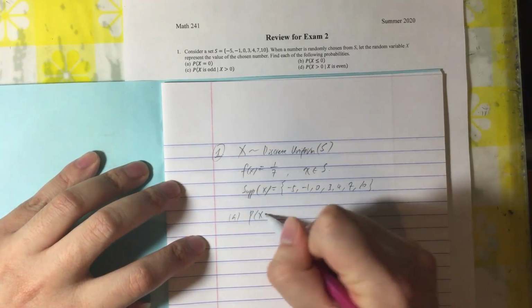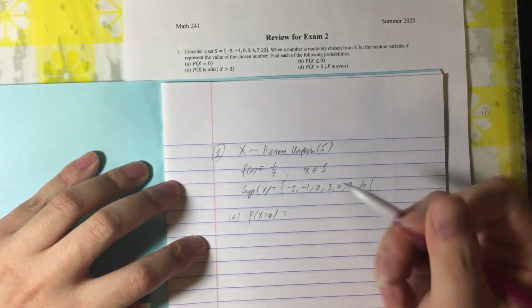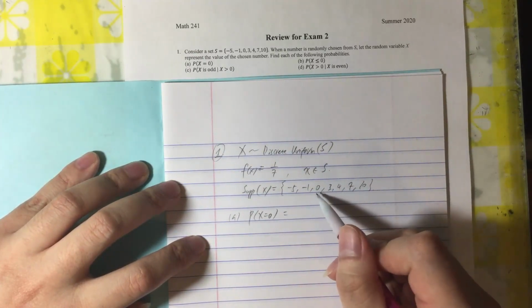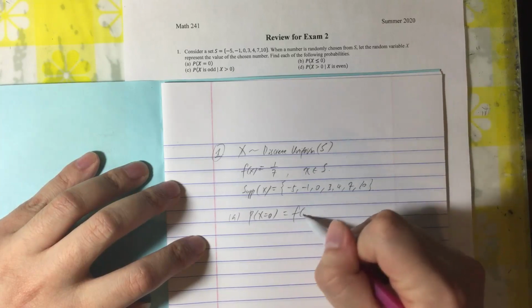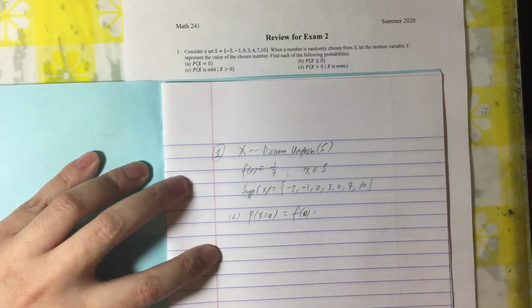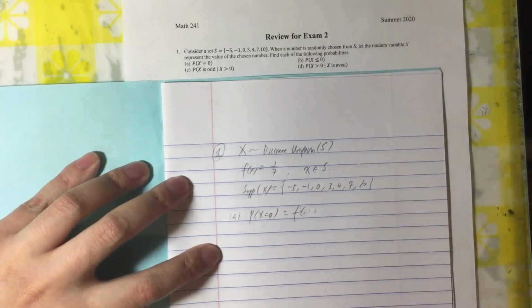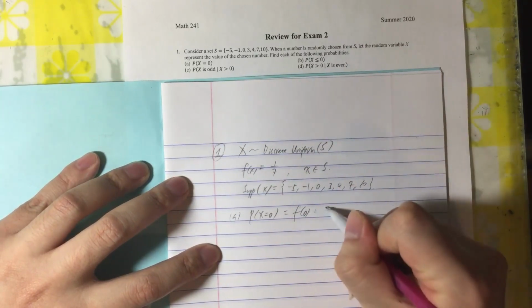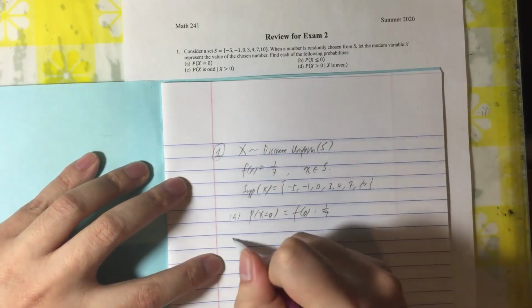Part A, what's the probability that x is equal to 0? 0 is in the support. So we have f of 0. f of 0 is 1 over 7.